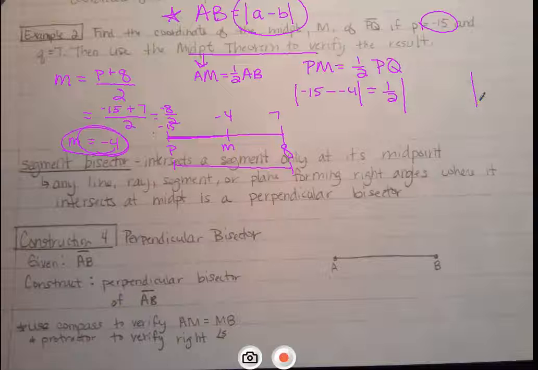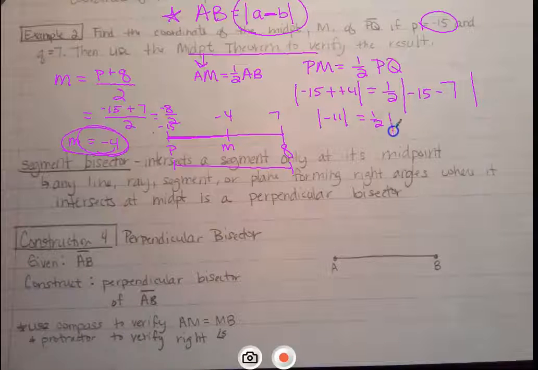So what am I going to put in there, Tori? -15 minus 7. Good. So then we're ready to solve it. -15 minus a negative is the same thing as plus a positive. What's -15 plus 4? -11 equals 1/2. What's -15 minus 7?